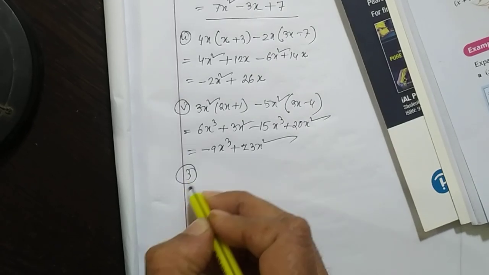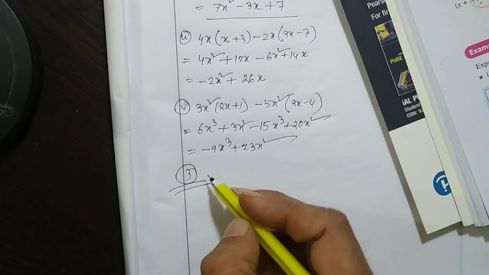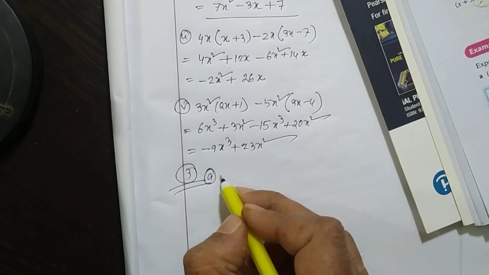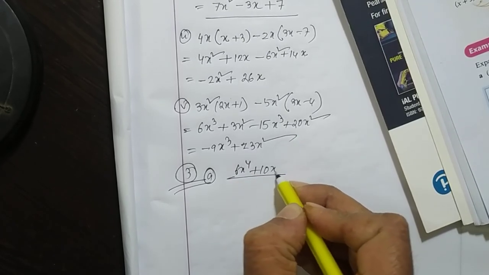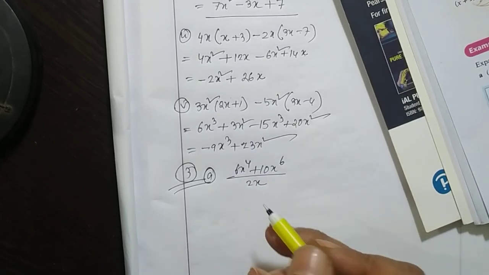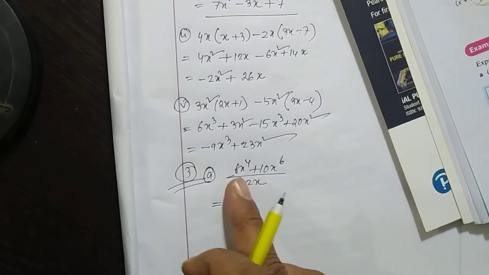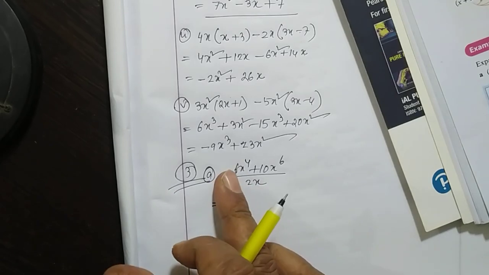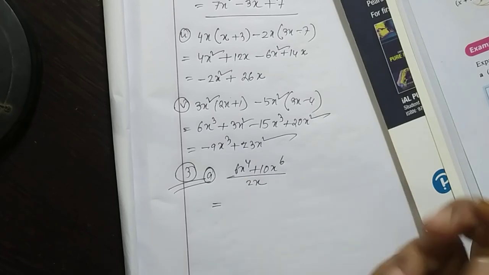Go for the third math. Third math, simplify these fractions. Same type of calculation we have done in example 3. Now go for the exercise maths. So 6ax to the power of 4, 10x to the power of 6 divided by twice x. So this type of math you can solve in two ways. Directly you can divide two terms by the denominator. Otherwise you can take common a few terms from the numerator and you can simplify with the denominator.